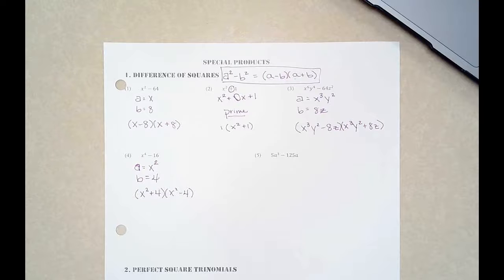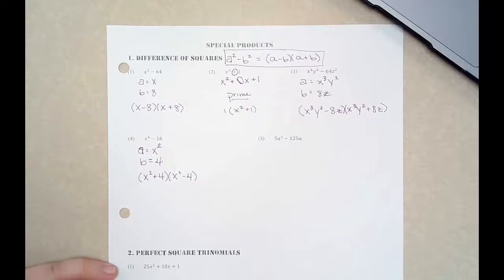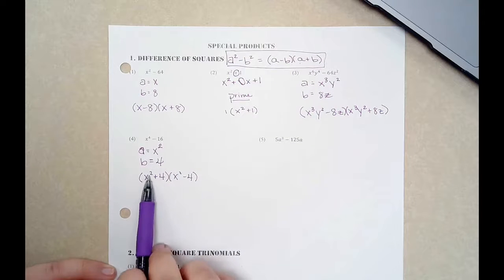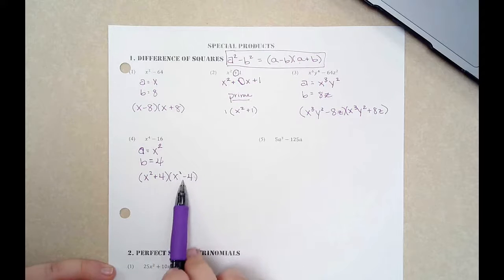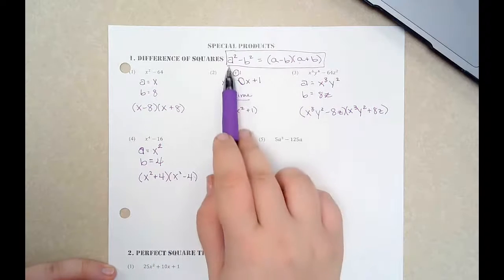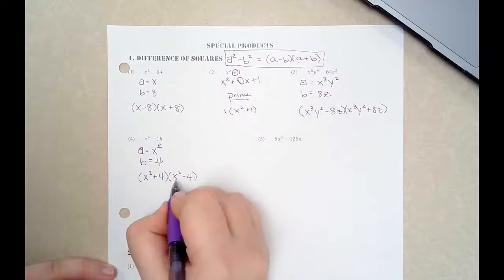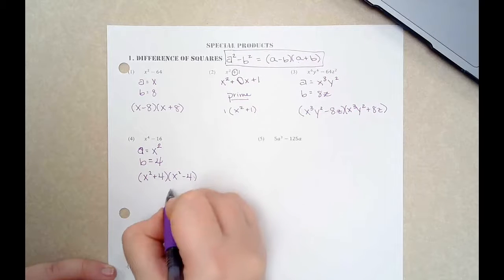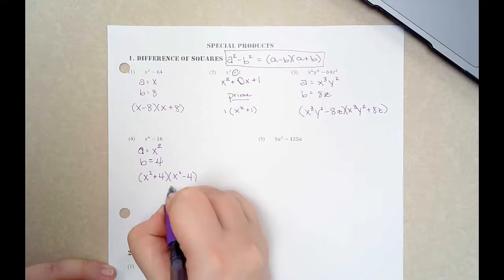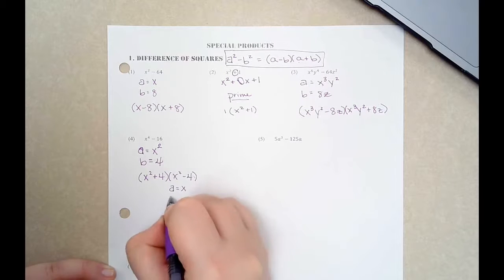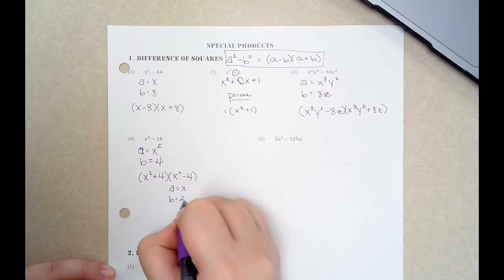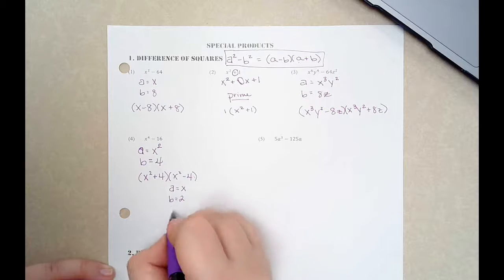Pause. What do you notice about this answer? This is fine, but this is in that form that we like again. This is in that a squared minus b squared, because our x is squared and our 4 is squared. So we're going to do the exact same process again and break it down like we did above.